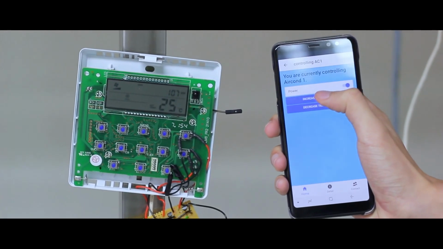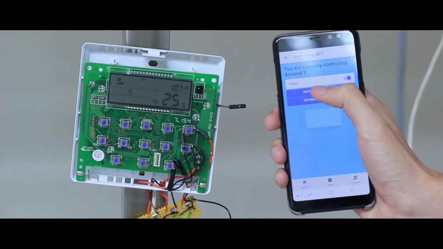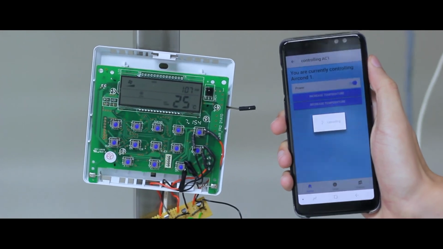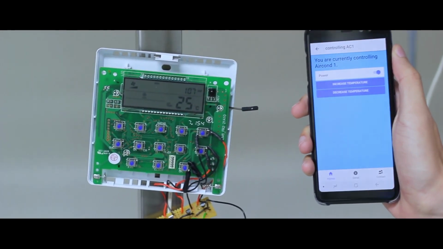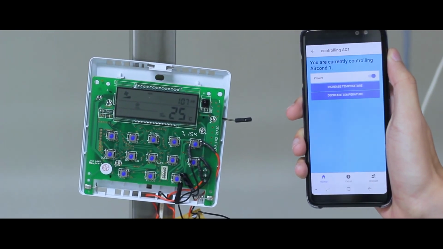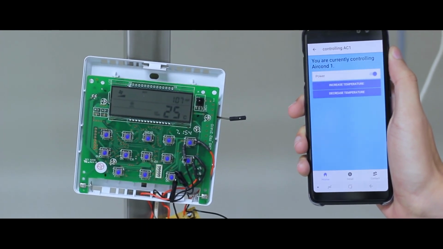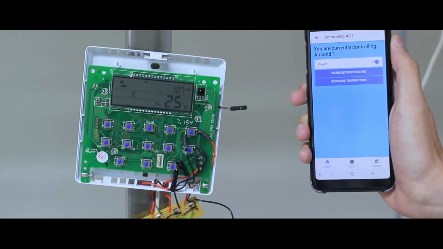And as I press the increase temperature, the temperature of the air conditioners will increase by 1 at a time. And same goes for the decrease temperature.